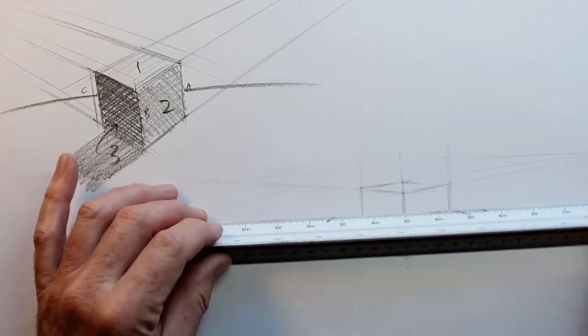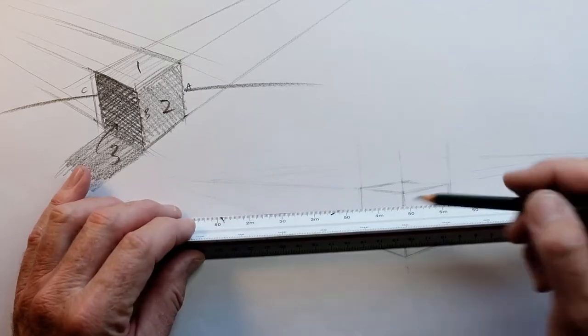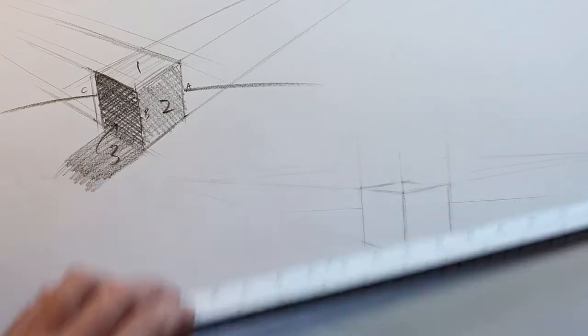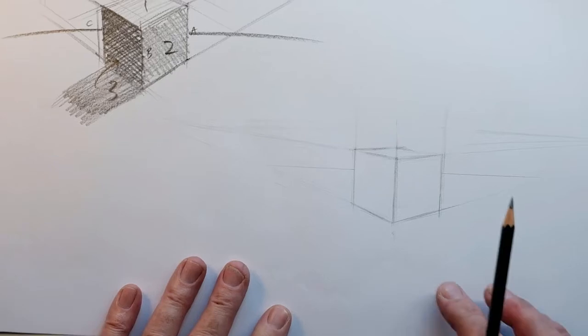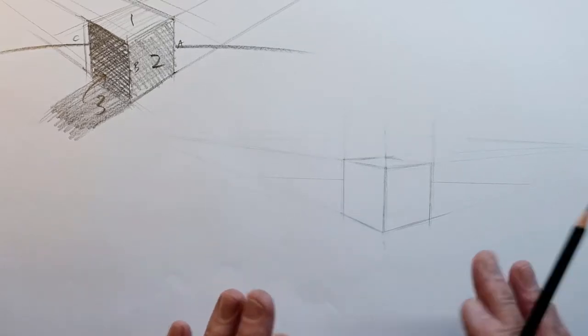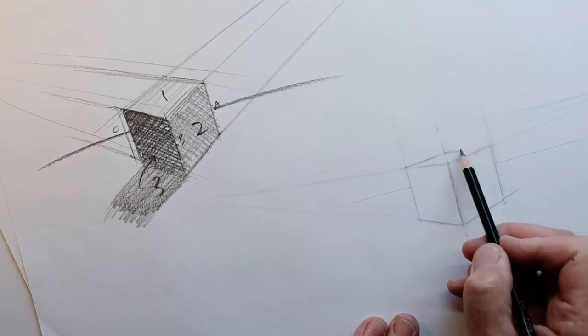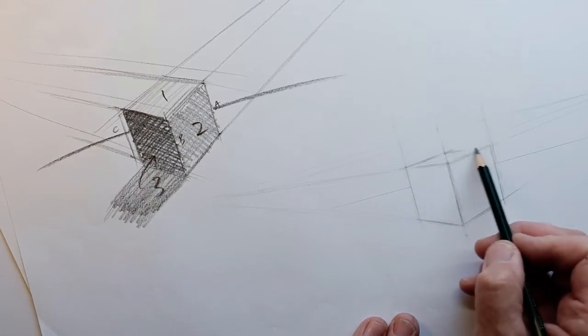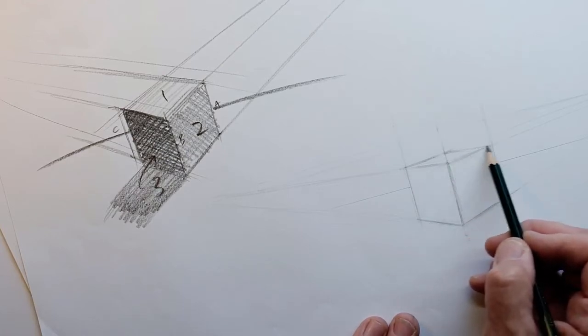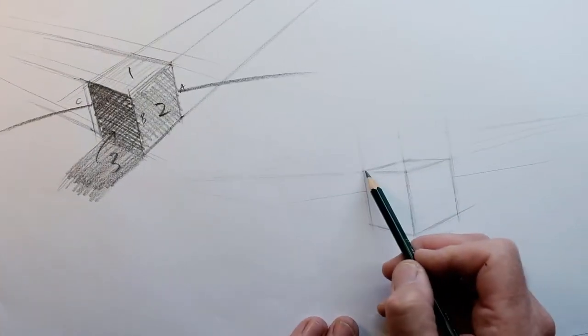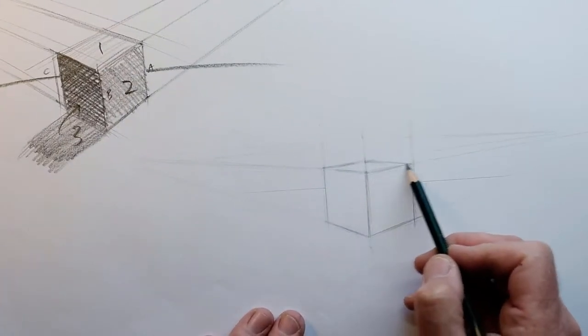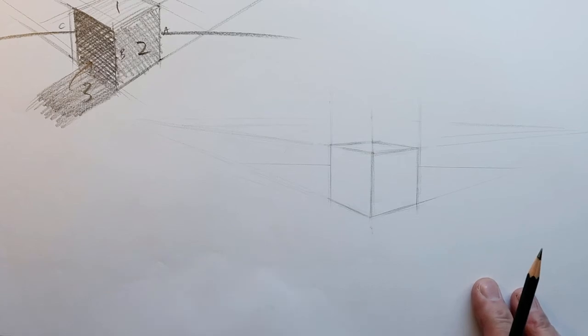I'm comfortable to grab the ruler now just to pop in a little horizon line. It's not bad. It looks a little bit forced somehow. I feel like this line's a bit low. I might just lift it a little bit. Anyway, that'll do for now.